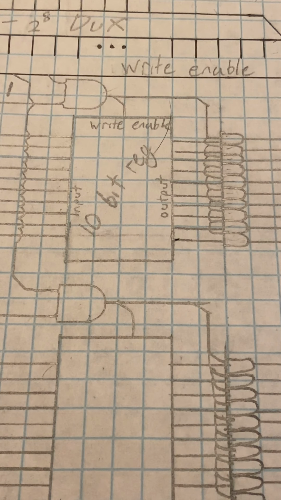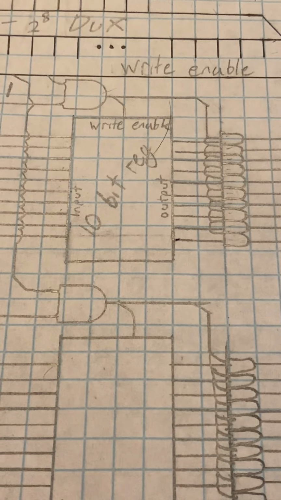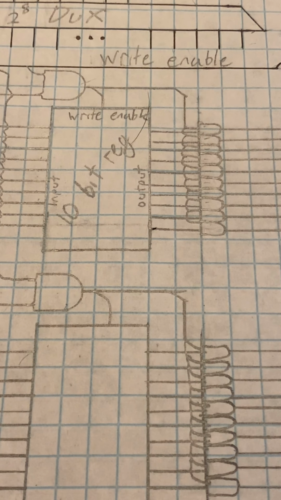Now, of course, there's a second function to RAM, which is not only writing, but you have to read too. You know, it's random access memory, not write-only memory or read-only memory. We have to read and write. So in this case, we want to read the register associated with the address when we give it that address.